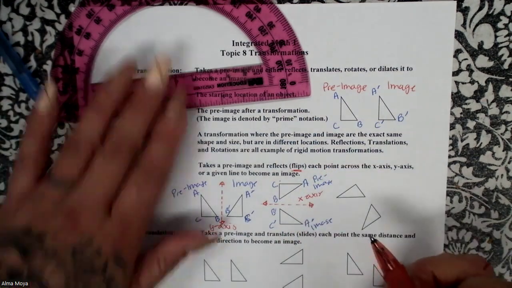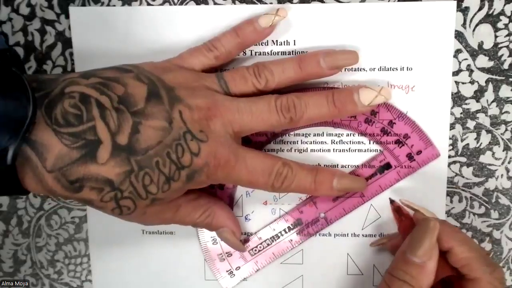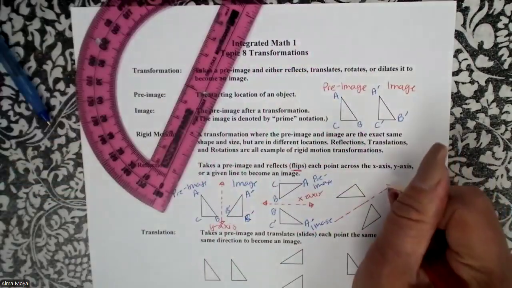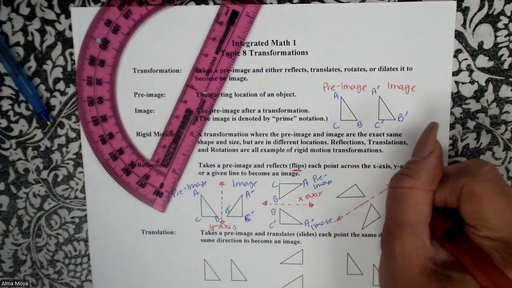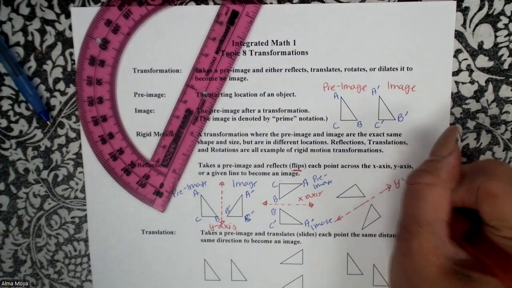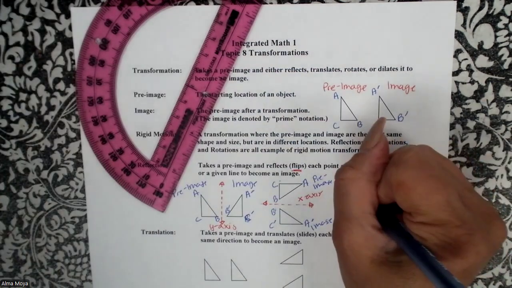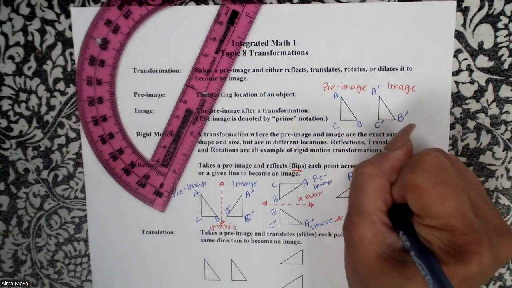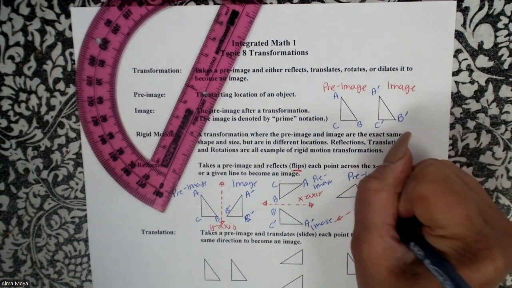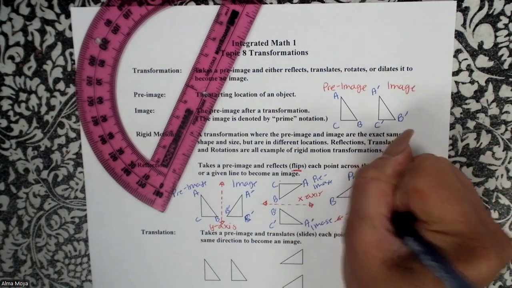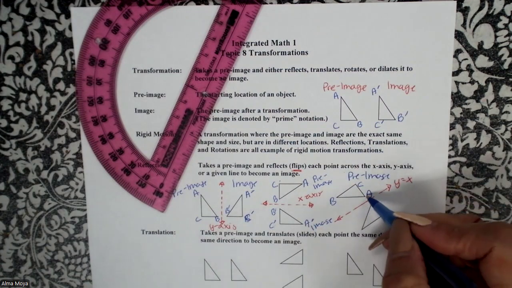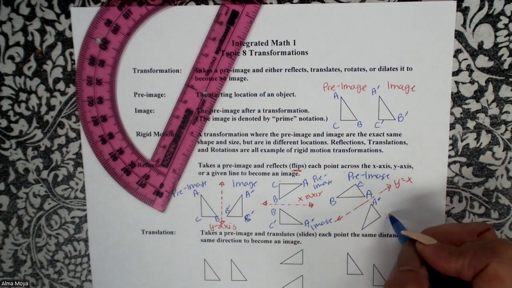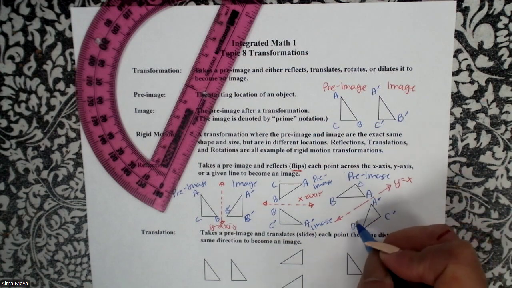And we also have across a given line. One main, a common one is going to be the XY line, which is the diagonal line, Y equals X line. We'll say this is the image down here, or pre-image up here. We'll say this is A, B, and C. So when I flip it, the one closest to the Y equals X line, that's going to be the A prime. That would flip to that one, and that would flip to this one.